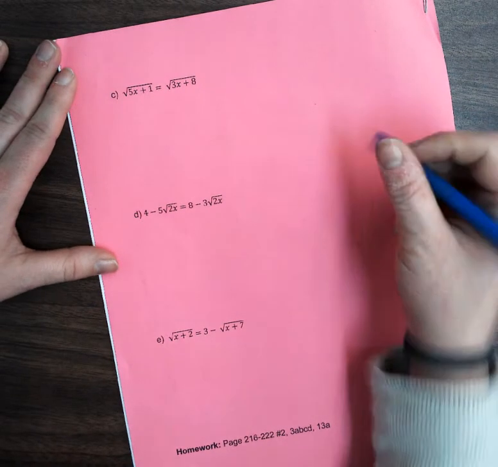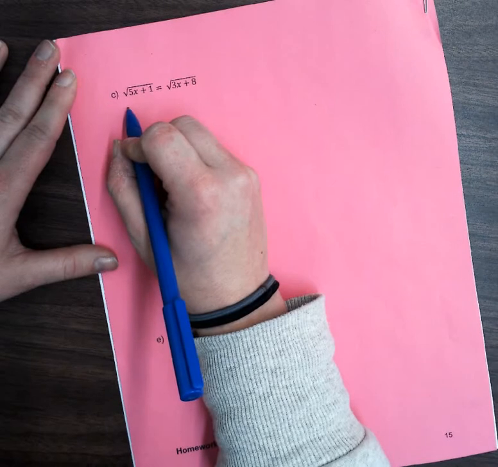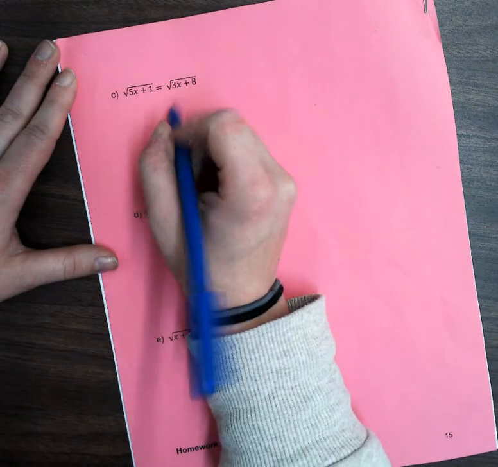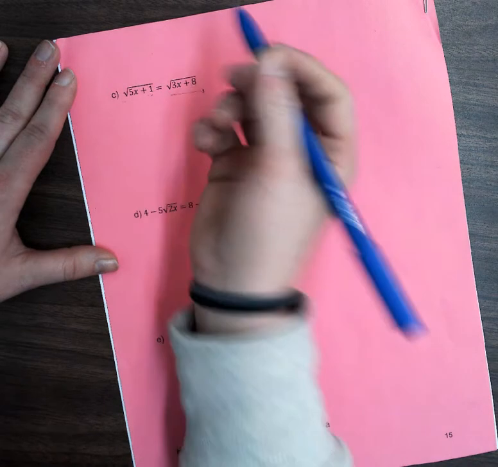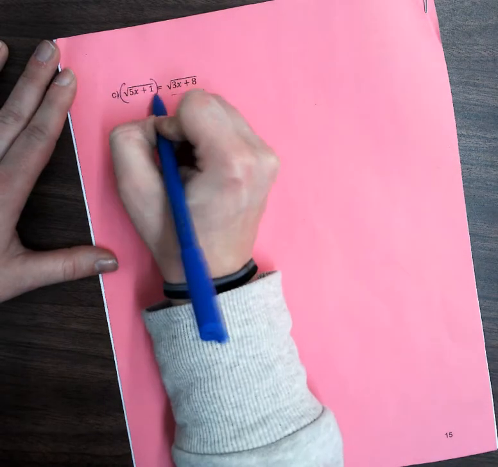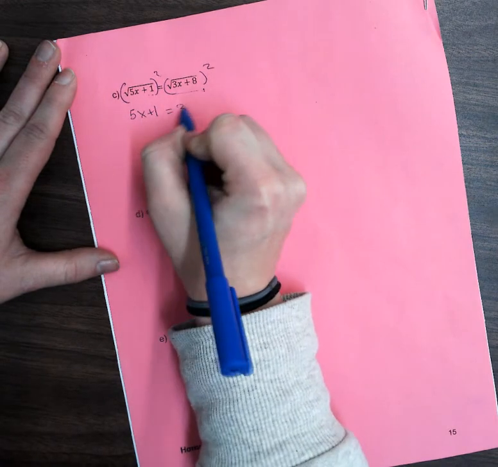So in C, usually our first step is to isolate a radical on each side, or our radical on one side. In this case, we do have a radical on each side that's isolated. So we're going to go right to step 2 and square both sides. When we do that, we get 5x plus 1 equals 3x plus 8.